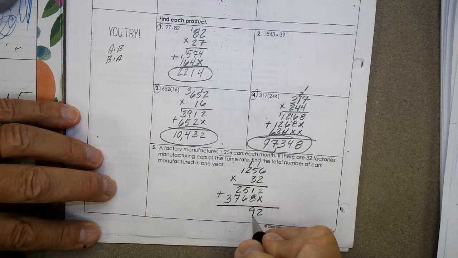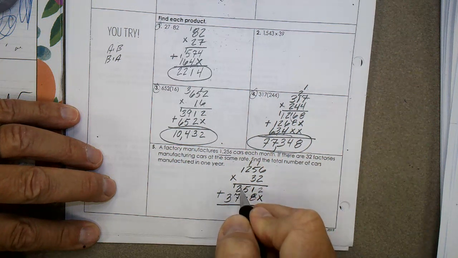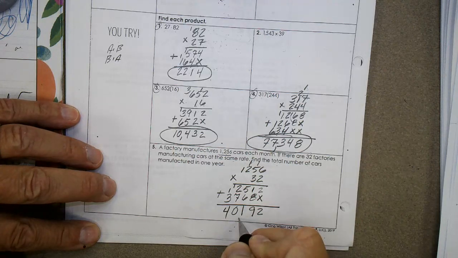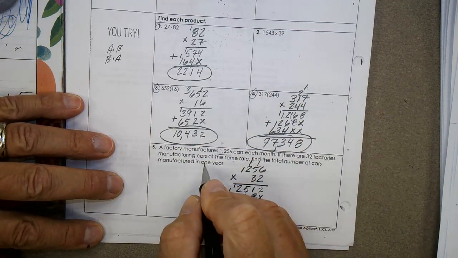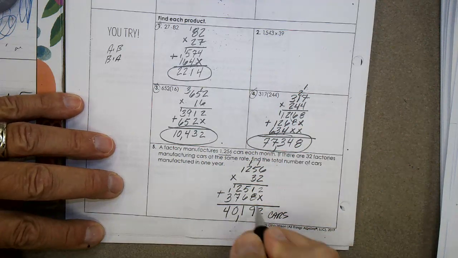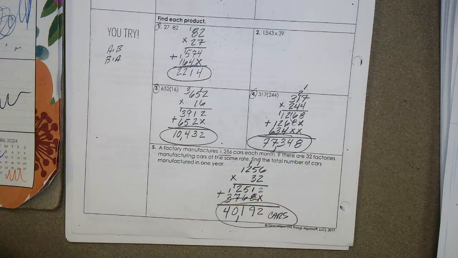2, 9, 11, carry the 1. 10, carry the 1, and 4. So they're going to produce 40,192 cars in 1 year. All right? So simple multiplication of two whole numbers, not too bad. We're in pretty good shape here, okay?